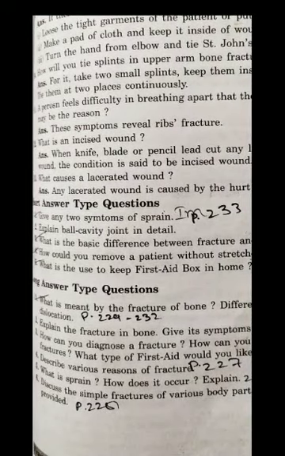Give any two symptoms of a sprain. It is on page number 233. Ball and socket joint, page number 234. What is the basic difference between fracture and dislocation? Page number 229, 232.